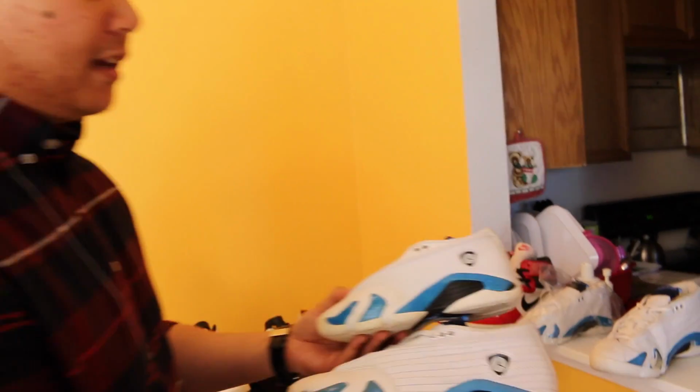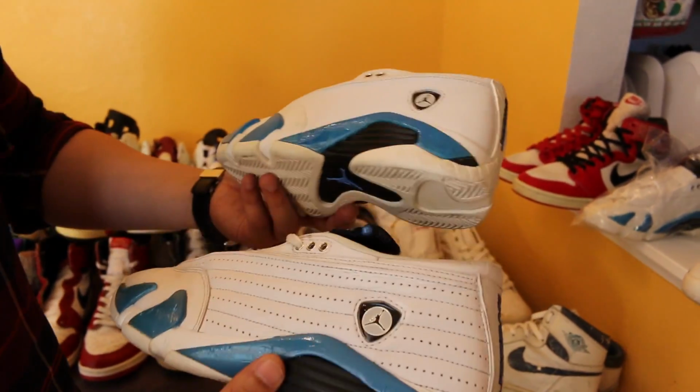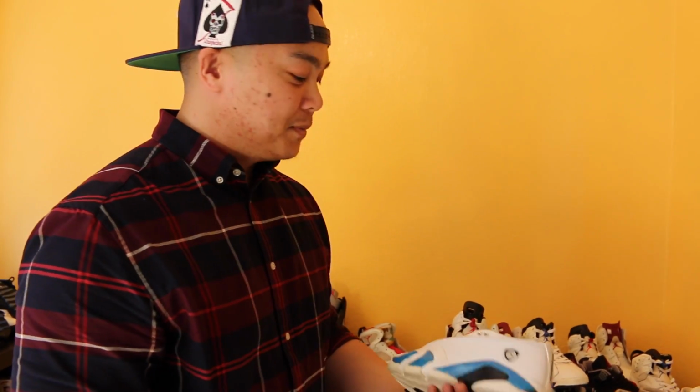The main difference is that the general release pair has the ribs, the unreleased pair has the full sheet of leather, which is pretty cool. Most of my collection, I try to get a lot of my size, 10 to 11, but as of late, since everything's coming out, I've been looking for a lot of PEs, a lot of samples, even if it isn't my size. I'm just always curious about the history of Jordan Brand.